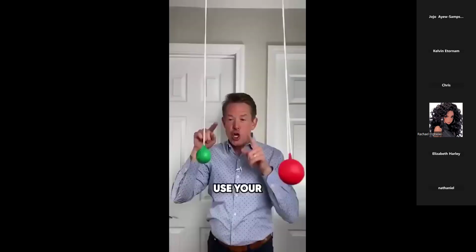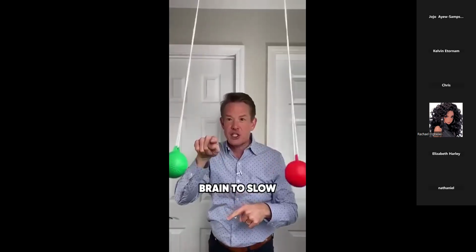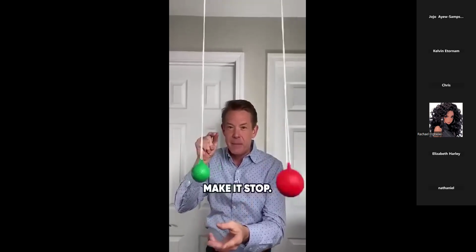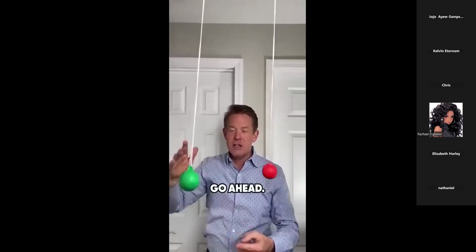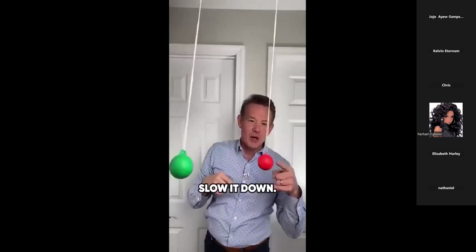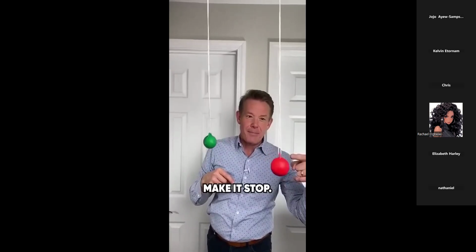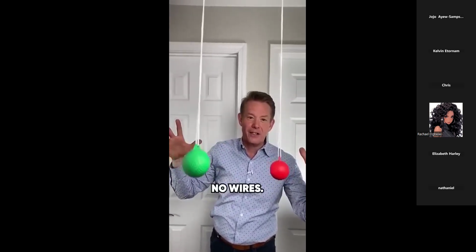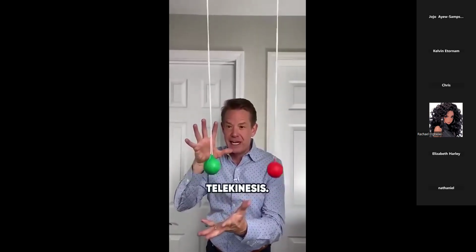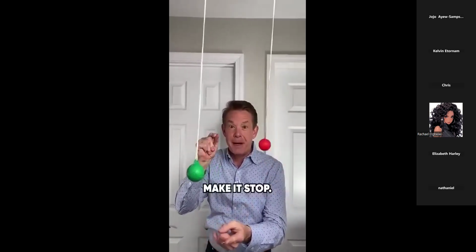This is another simple pendulum. Use your brain to slow down the green one. Slow it down, slow it down, slow it down. Telekinesis, make it stop. Let it go. Go ahead, let it go. And now to prove that it works, go transfer to the red one over here. Ready? Okay. Slow it down, make it stop, make it stop. This is no strings, no wires. Oscillation. Free oscillation. Use your brain to slow down the green one. Slow it down, slow it down, slow it down. Telekinesis, make it stop. Okay.